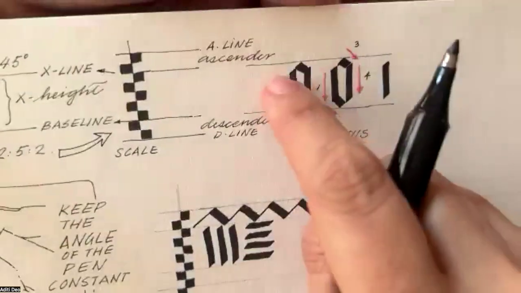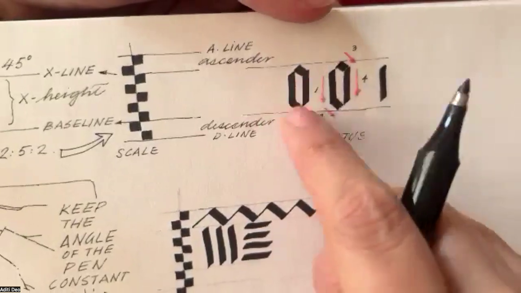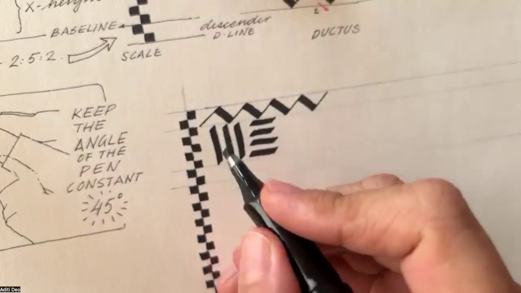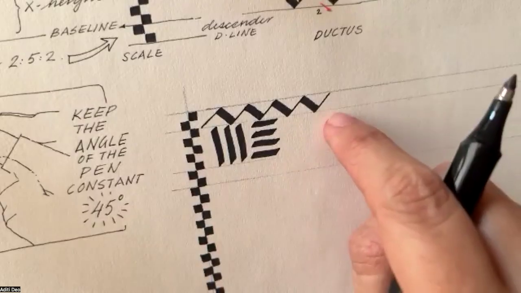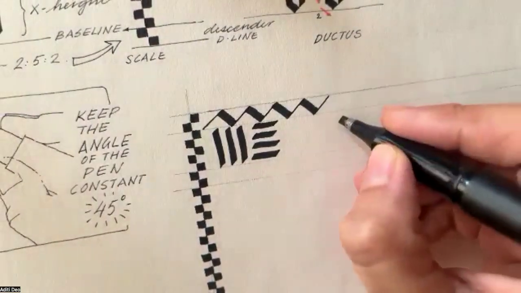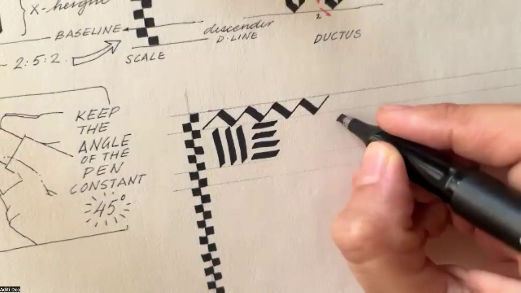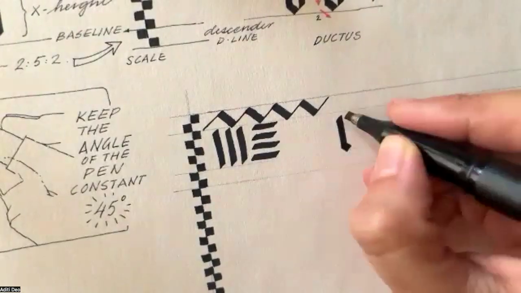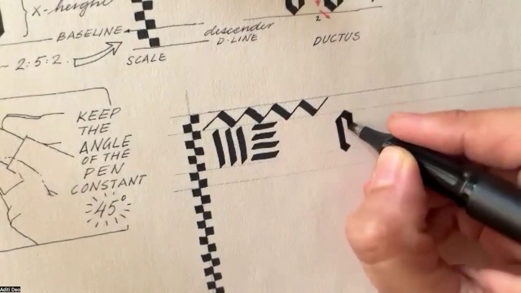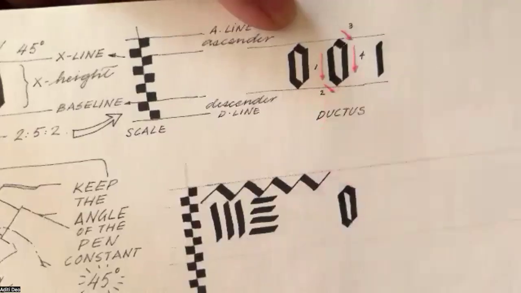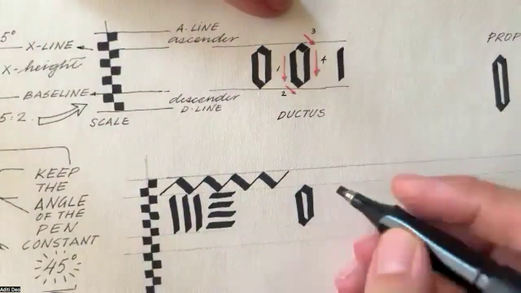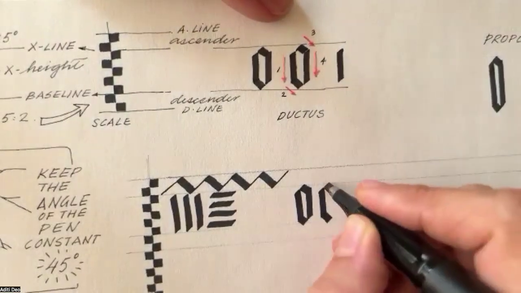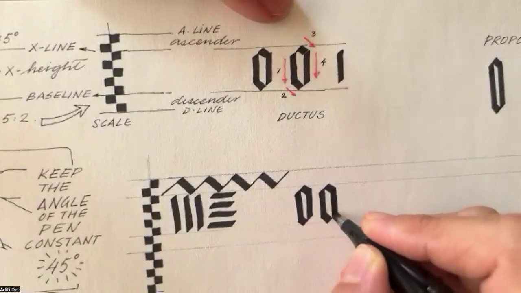Since our oval has this triangular shape at the top and bottom, as you can see, you don't start the vertical stem from the X line to the base line. You make it in a space between the two. And you have the exemplar, so you know how to sequence the strokes.